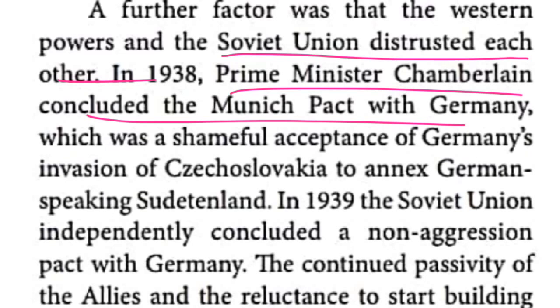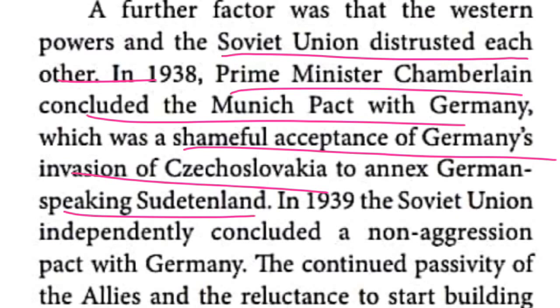It was considered a shameful acceptance of Germany's invasion of Czechoslovakia to annex the German-speaking people located in Sudetenland.